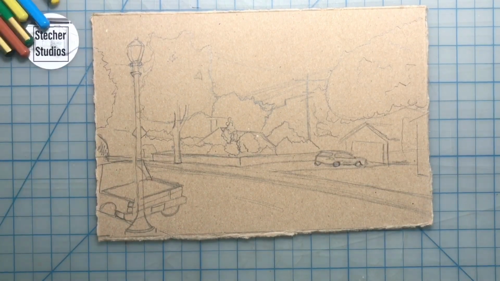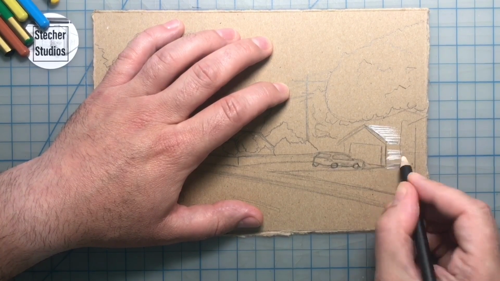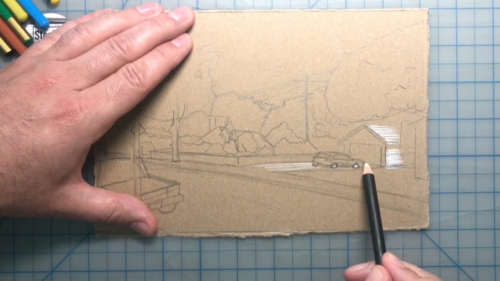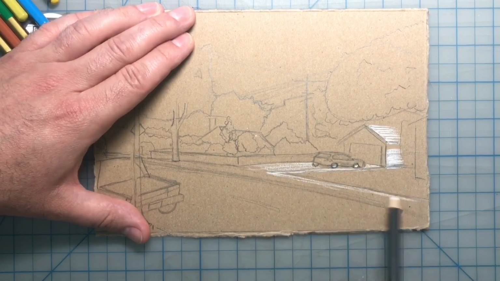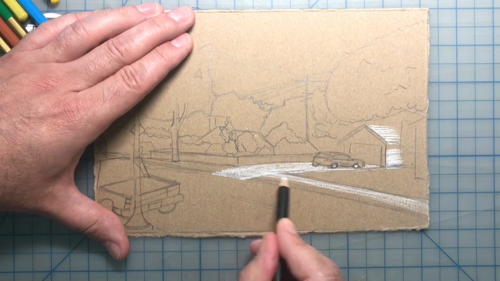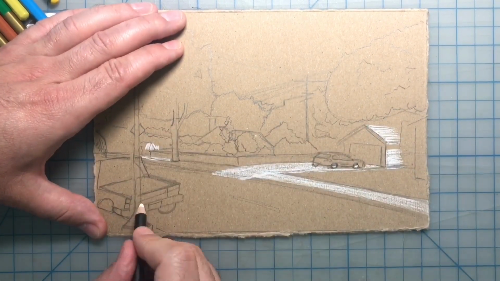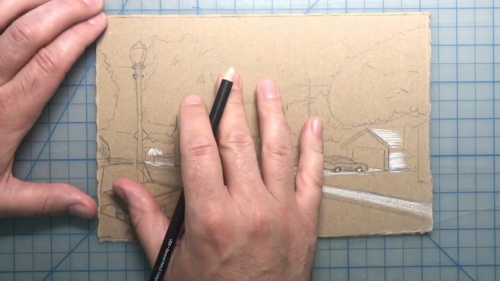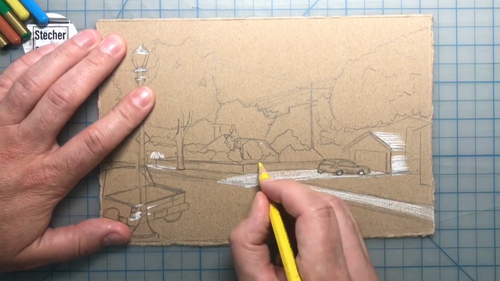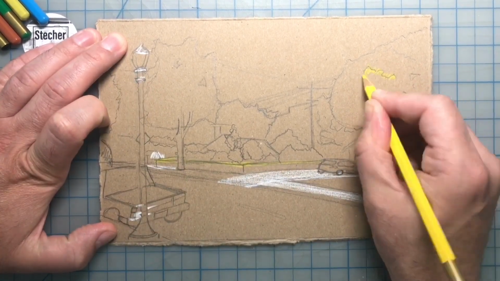With the pencil sketch done, it's time to start adding some color. I like to start by adding some bright highlights to help provide some contrast and to help me balance my tones as I work. The white charcoal pencil really pops off that page right away. Continuing to work on the highlights, I'm going to use some yellow color pencil to fill in a little bit of warmth.